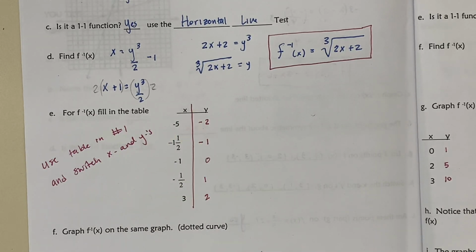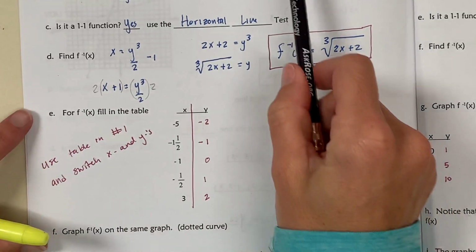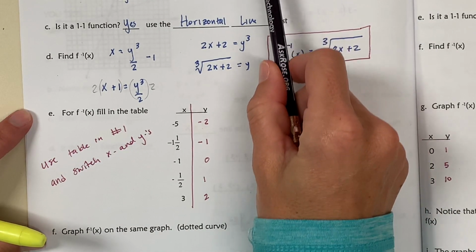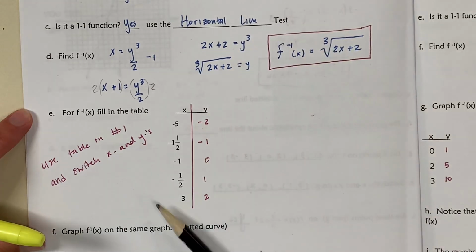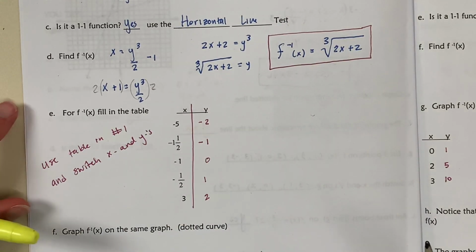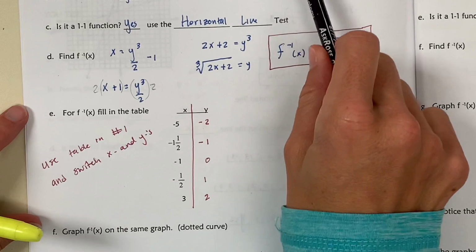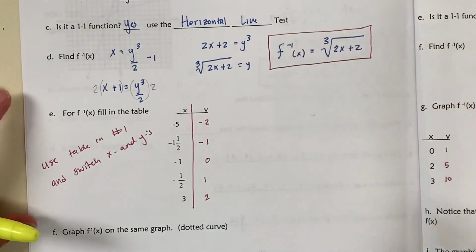There are times when it's much easier to just use your table of values, switch the x and the y's, and then you can plot points to make the curve for your inverse. So when we plot the points (-5, -2), go left 5, down 2. Go ahead and plot the remaining 4 points, and you're going to see that we also have a pretty nice curve.